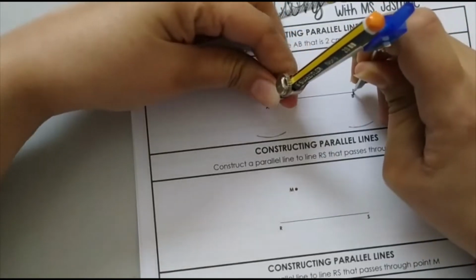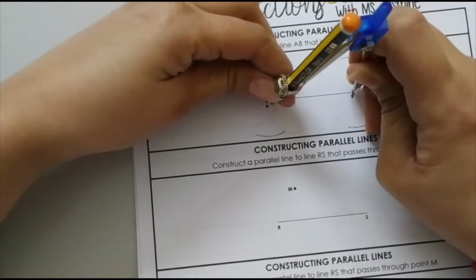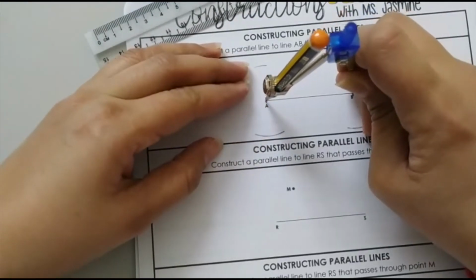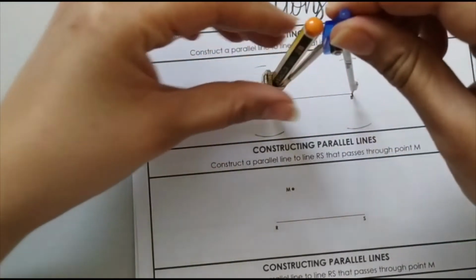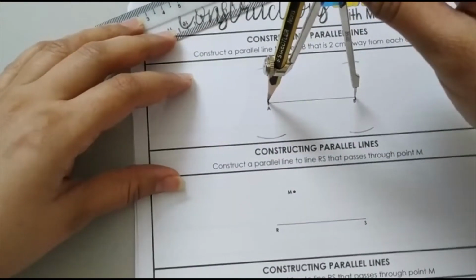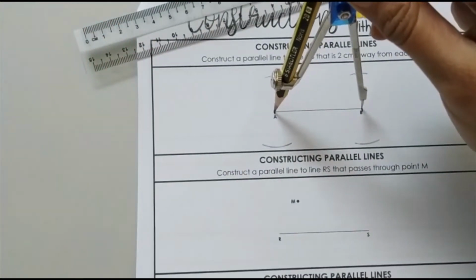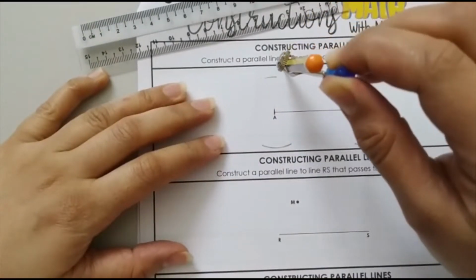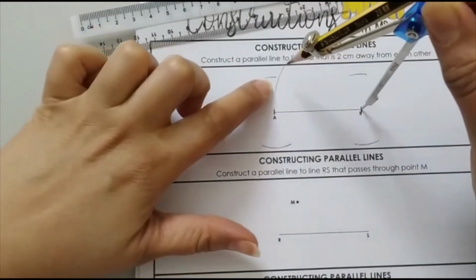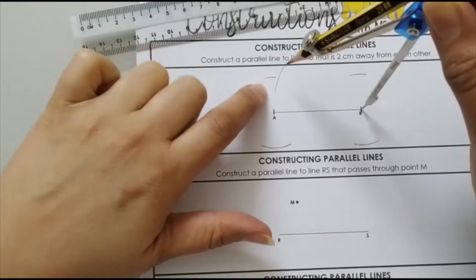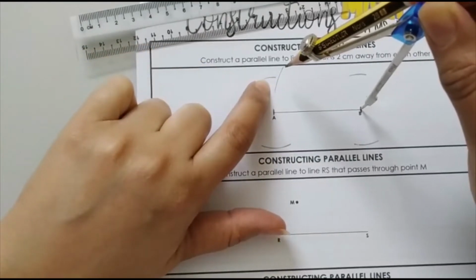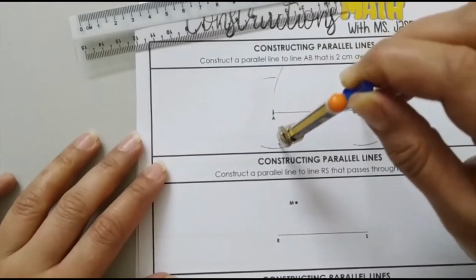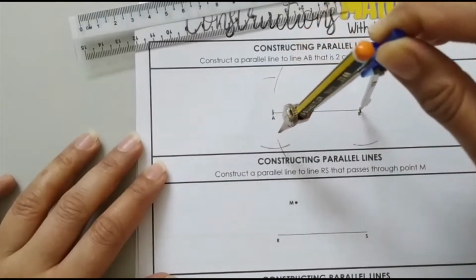My compass is a bit hard, so I'm kind of shaking. Alright, so this is my measurement from A to B. I've measured with the compass. So what I want to do now is from B, I want to cross. But you can see it doesn't meet because my line is not long enough, but that's okay, I can do it later. So I'm just going to go ahead and cross first. This one is long enough, so it's crossing each other.